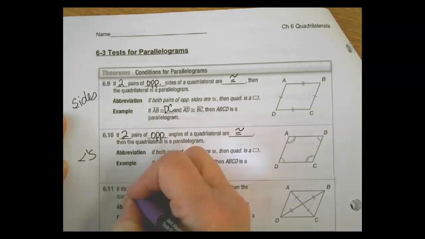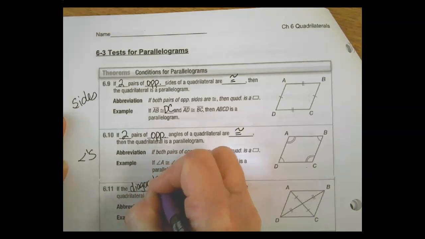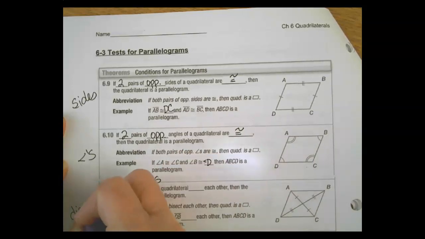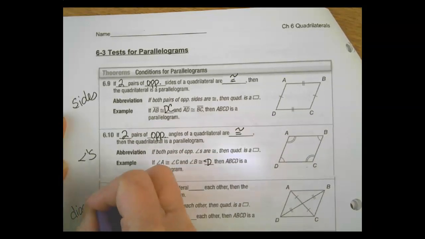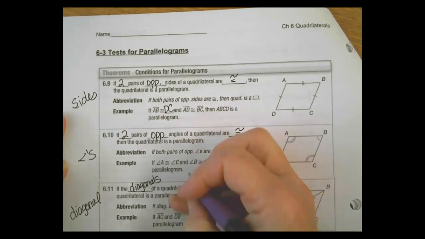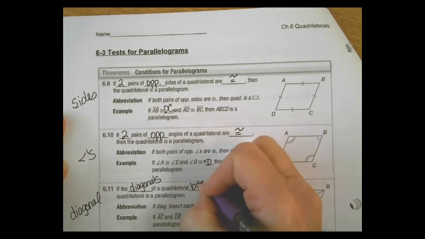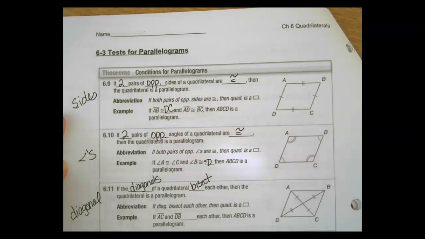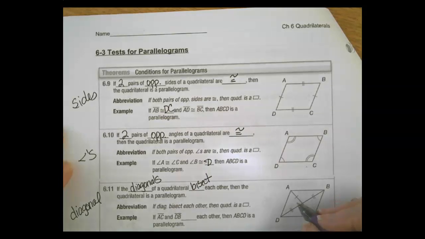If your diagonals, I'll write this on the side, diagonals bisect each other, then the quadrilateral is a parallelogram. So you can see when they do that, I don't think your picture yesterday was as good, but this is showing you that there's a point here.